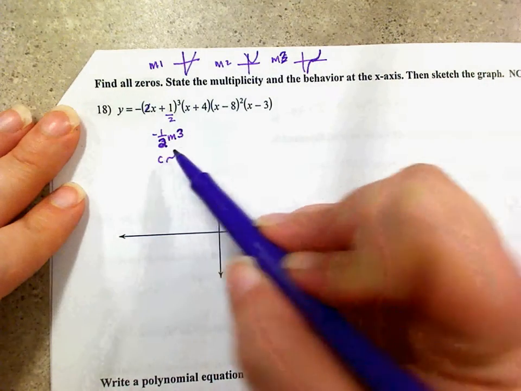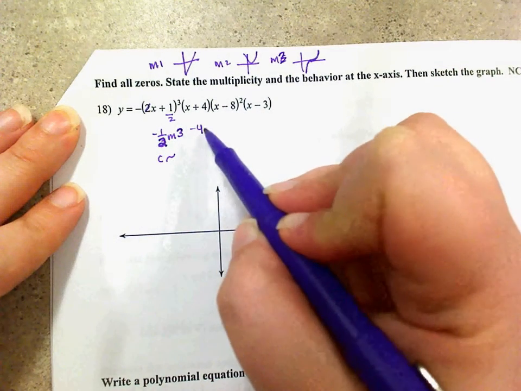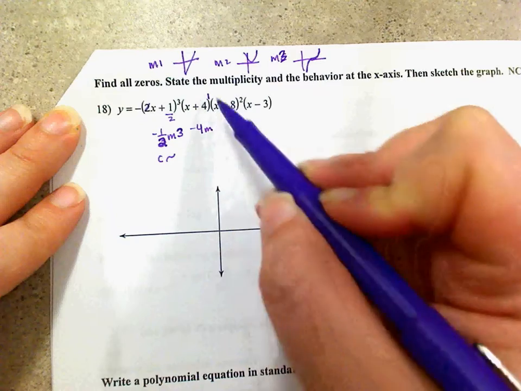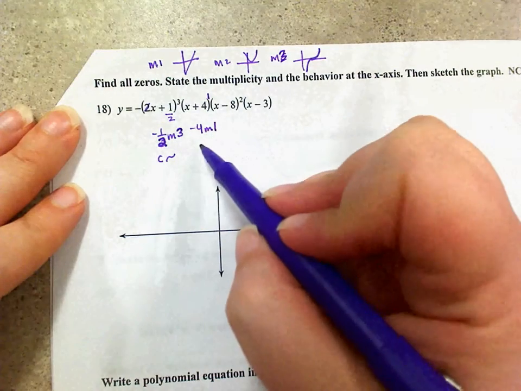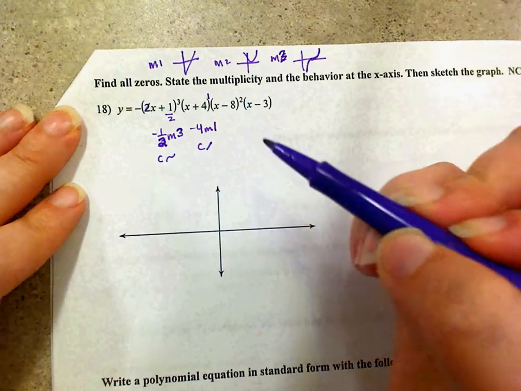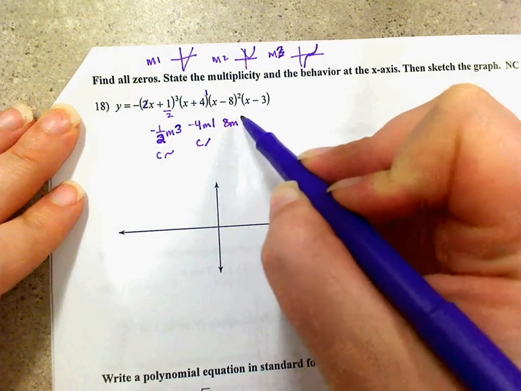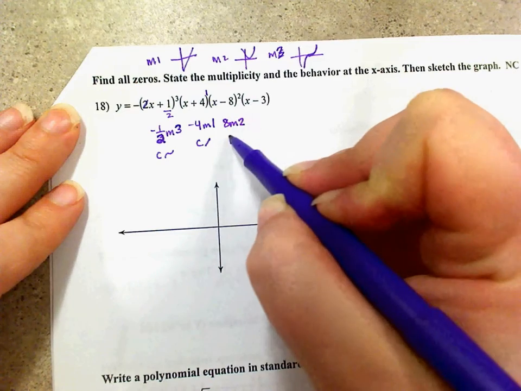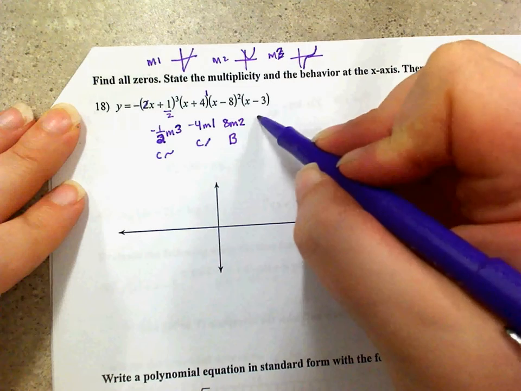What about this one? Negative 4 with a multiplicity of 1. If it's not written, it's an understood 1, which means it what? Crosses straight through. This one is 8 with a multiplicity of 2, which means it bounces. And then the last one, 3 with a multiplicity of 1, which means it crosses straight through.